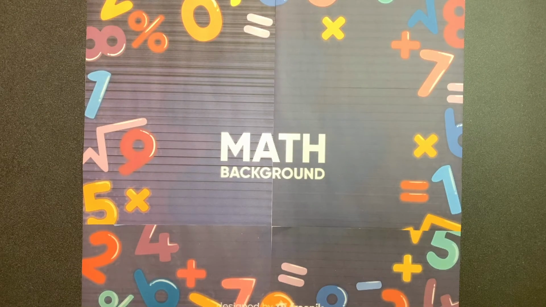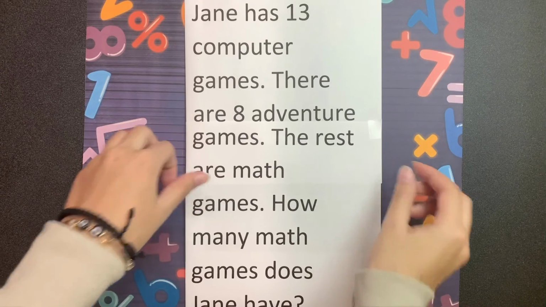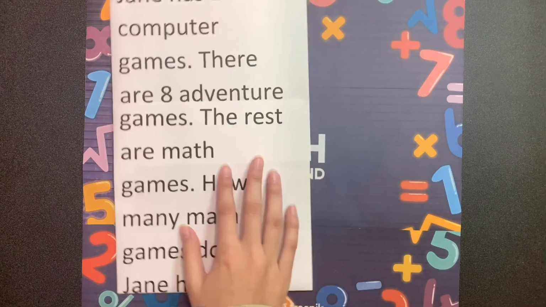Let's try one more word problem, friends, and then we'll be all done. So for this word problem, we have Jane has 13 computer games. There are 8 adventure games. The rest are math games. How many math games does Jane have? So let's start again with our key words. So we know she has 13 games in total. So let's write that.